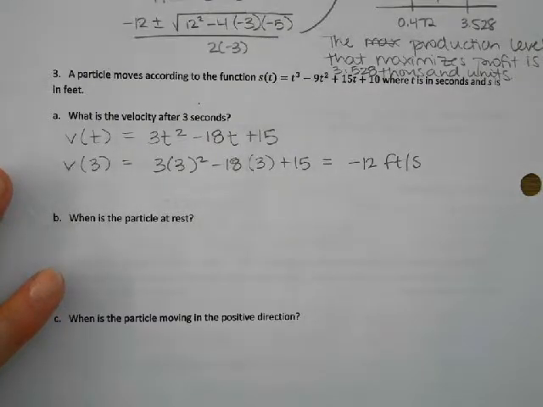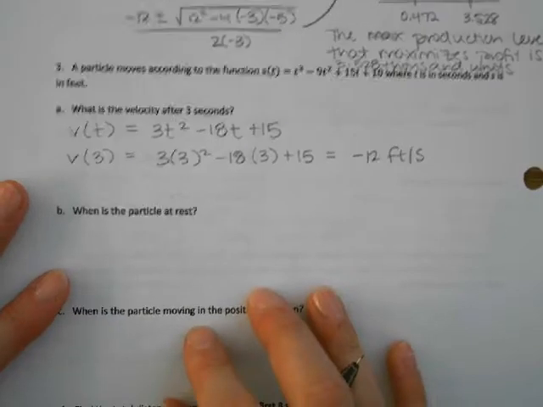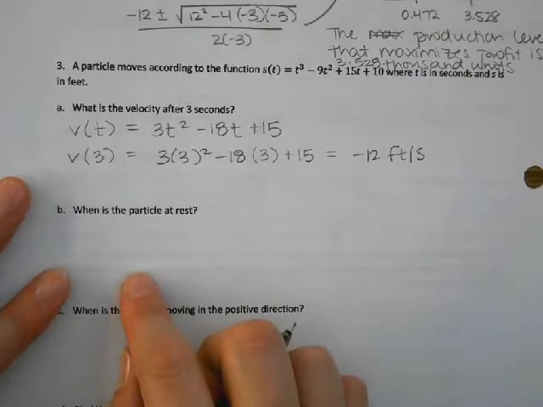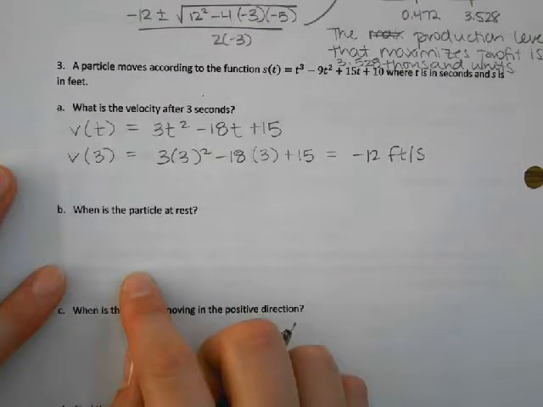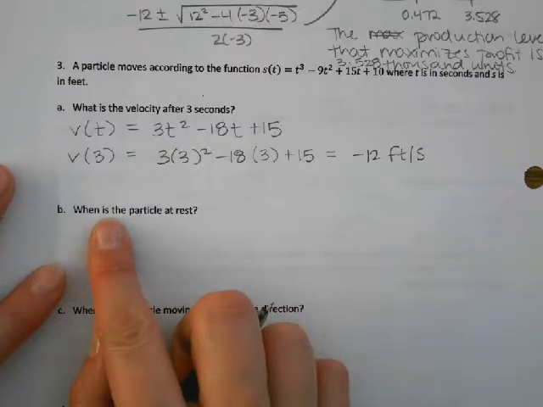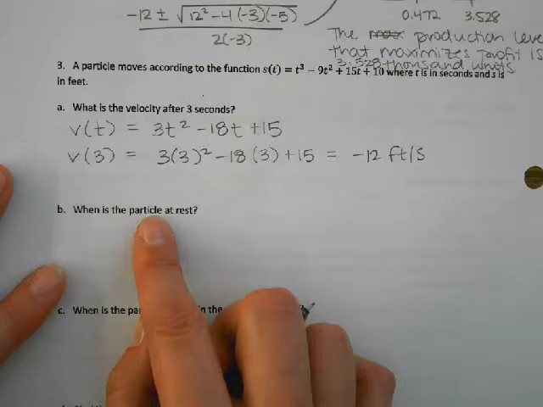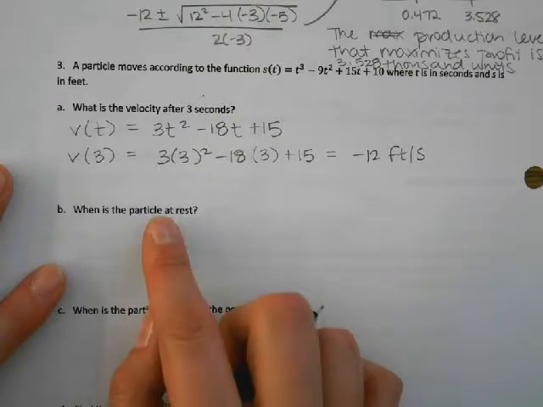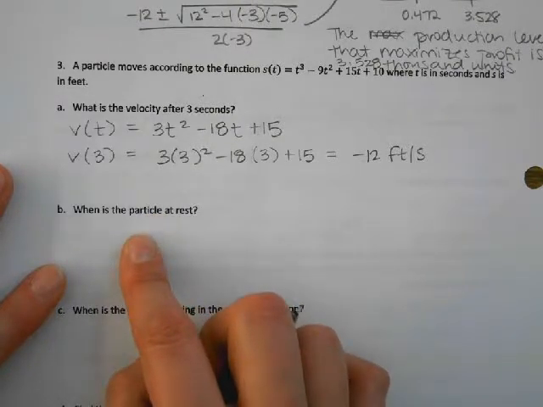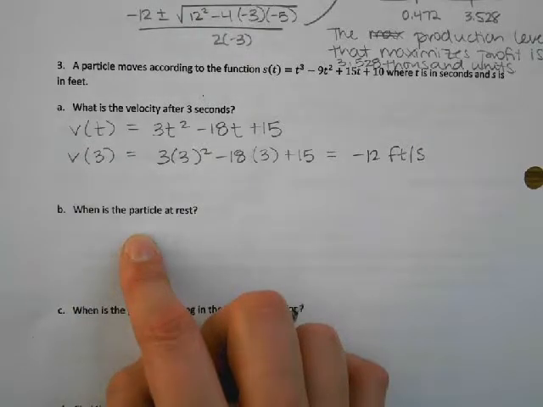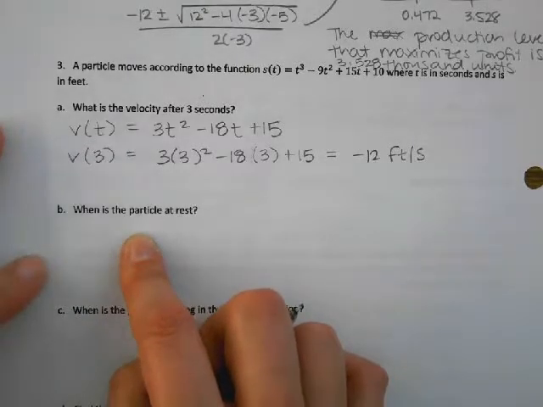Brandon, did you see the little buttons on the dots? All right, when is the particle at rest? What equation do we have to look at to know when the particle is at rest? Yeah, that's exactly right. So the particle would be at rest when we have a horizontal tangent, which would actually mean the derivative equals 0. We're going to look for where the derivative equals 0.